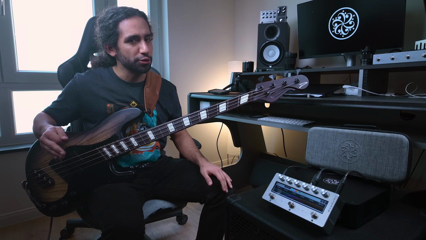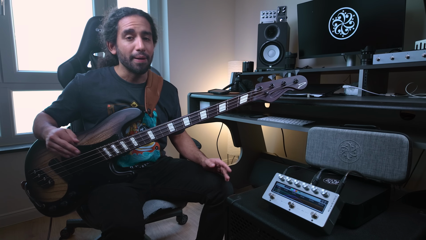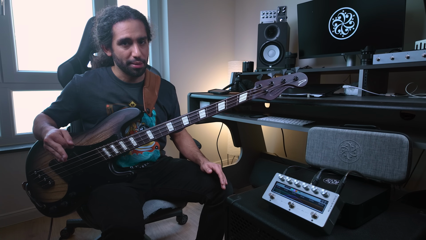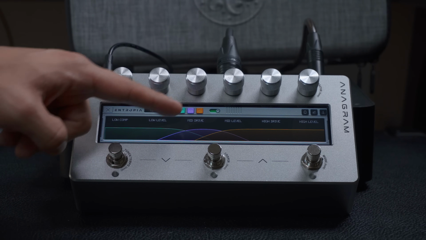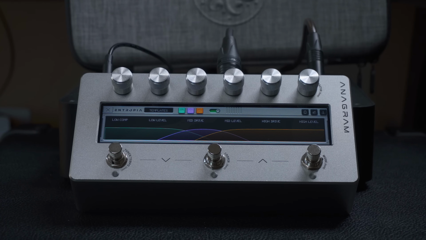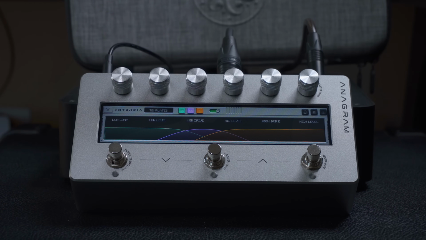As I mentioned, we have control over the low compression, low level, mid drive, and so on, but there are even more parameters. To access them, all we have to do is tap one of the three buttons on the top of the screen. We can go to the low band, the mid band, or the high band. Let's start by checking out the low band.